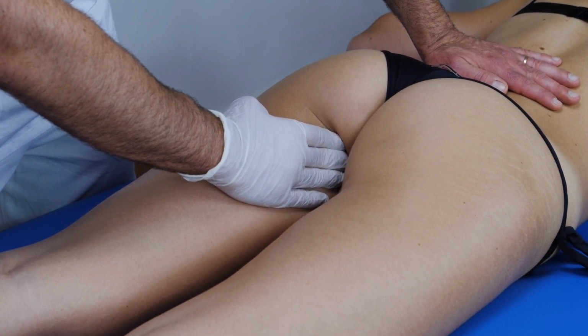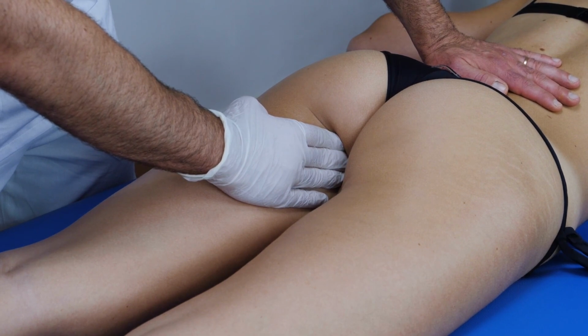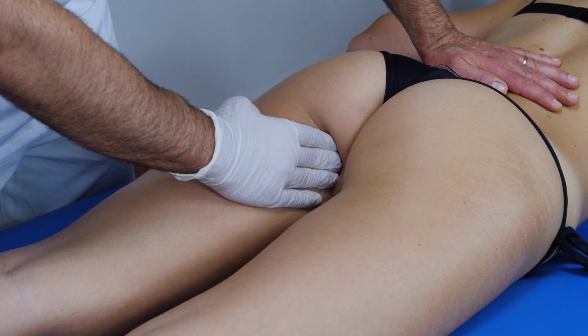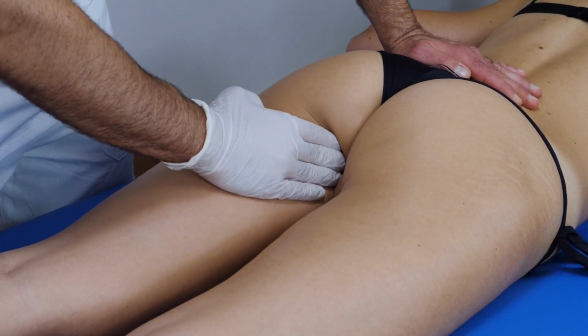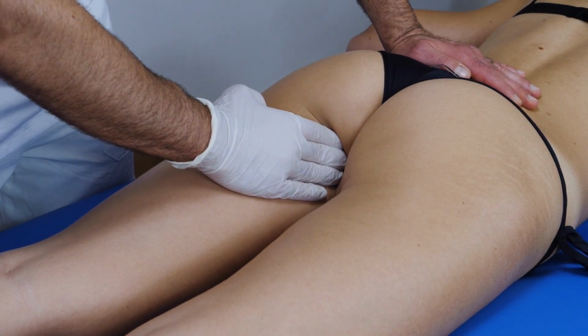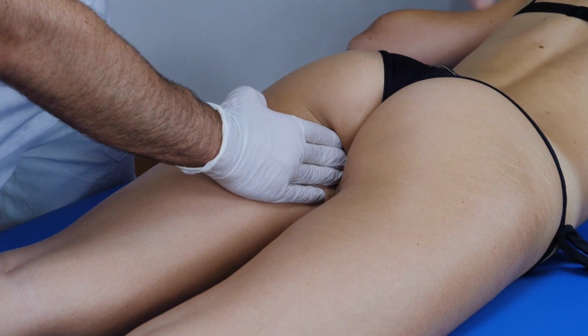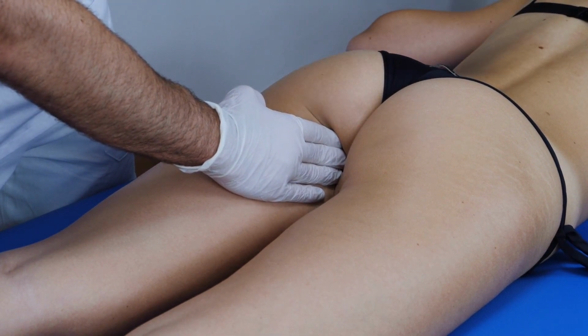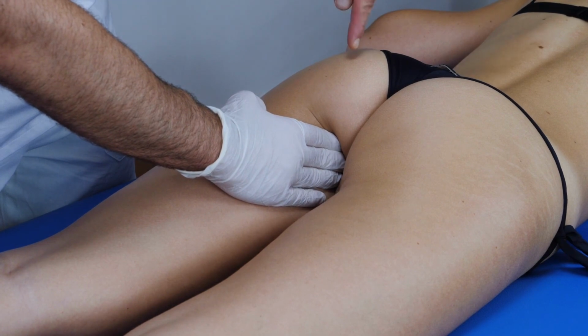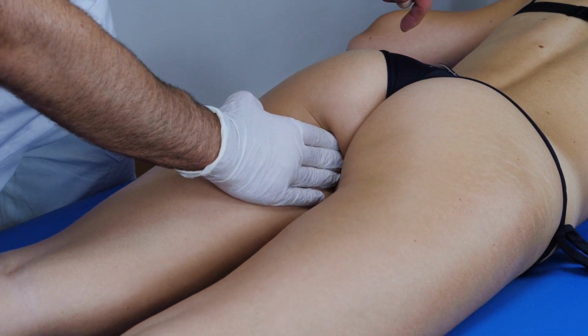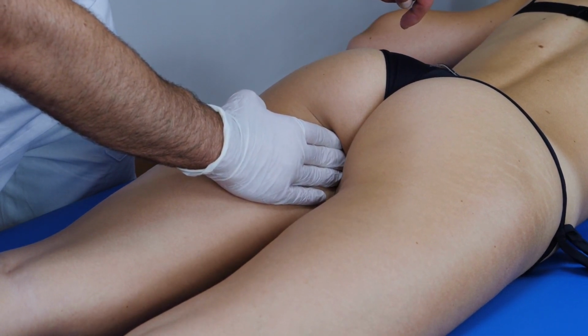Once the muscles are relaxed, what do I do? I try to enter a little deeper, always very gently, and asking for feedback from the patient. It is a very delicate area, so I ask for the contraction. Once the muscles have released a bit, I go a little bit deeper, but always gently, until the muscles relax.